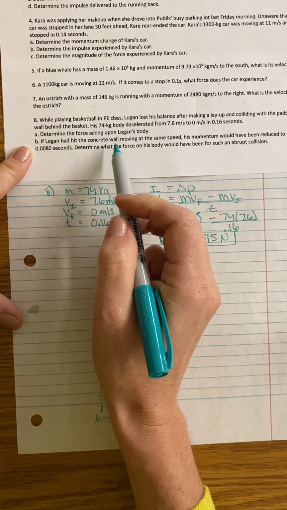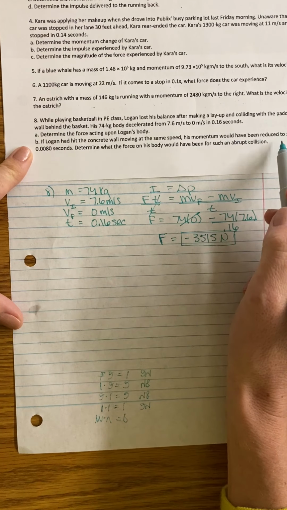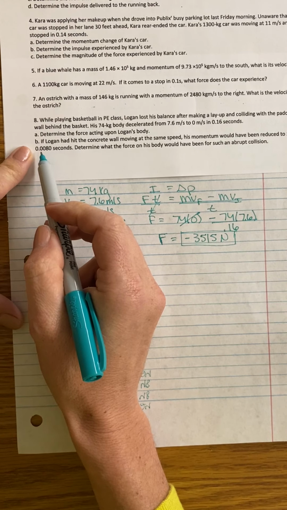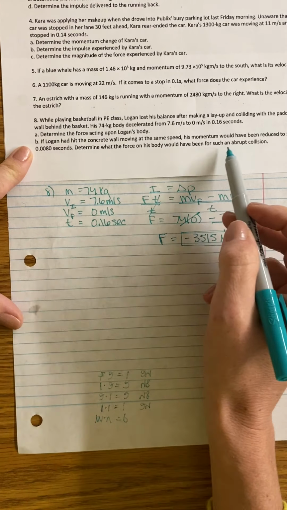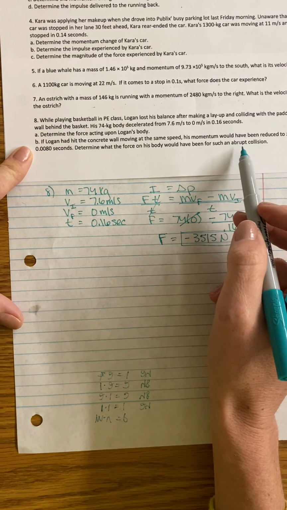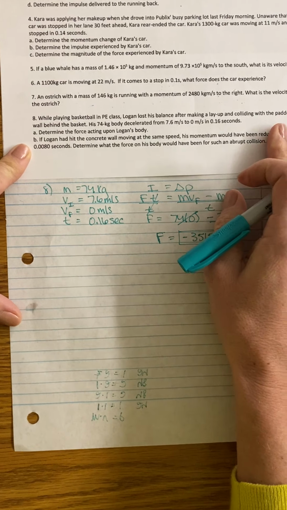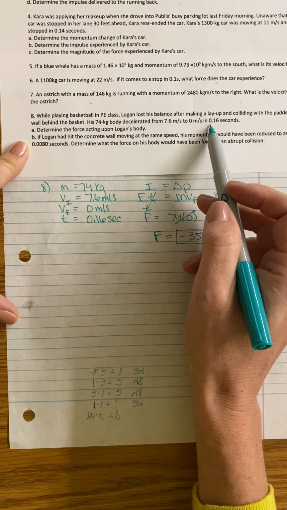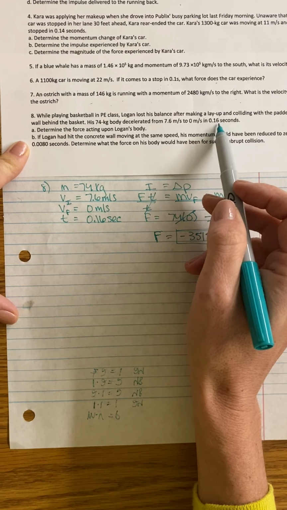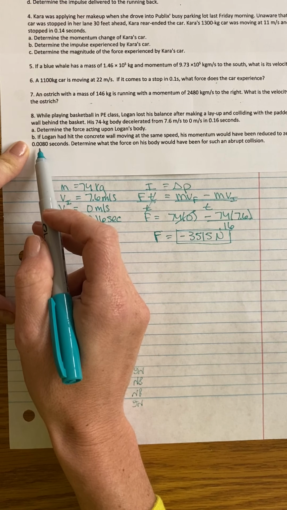If Logan hit the concrete wall at the same speed, his momentum would have been reduced to 0 in 0.008 seconds. Determine what force his body would have been for such an abrupt collision. So this is essentially asking the same thing, except our time has gone down. We had a higher time, and now we have a lower time.